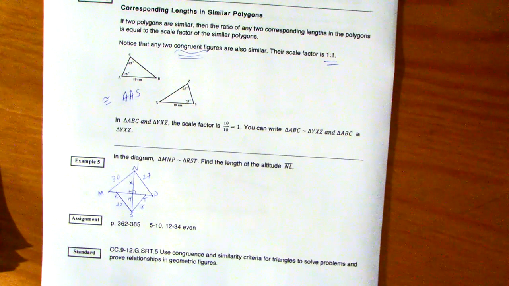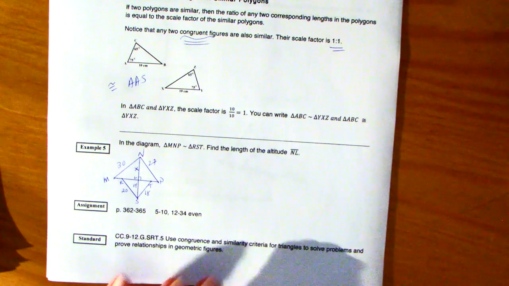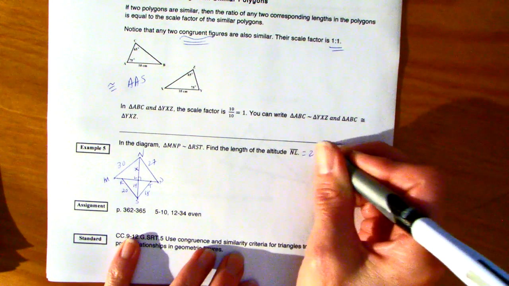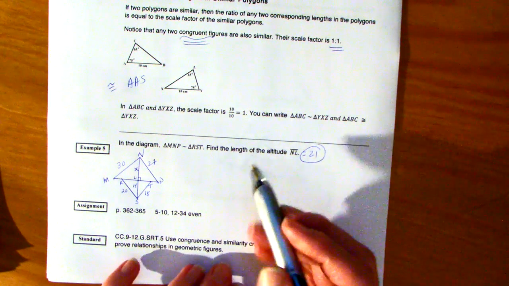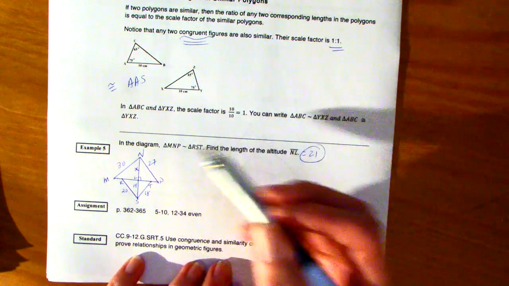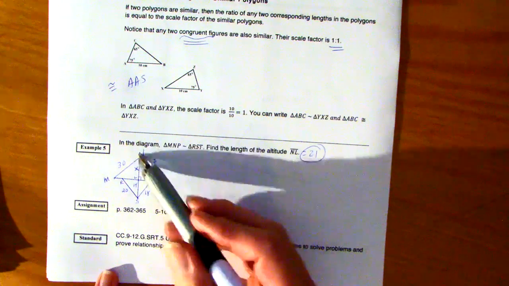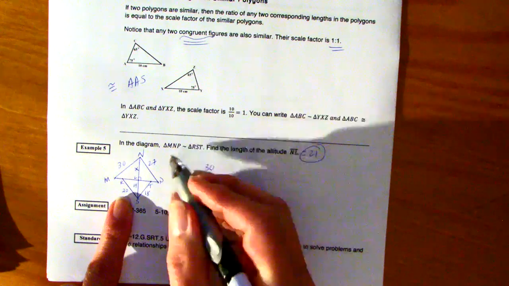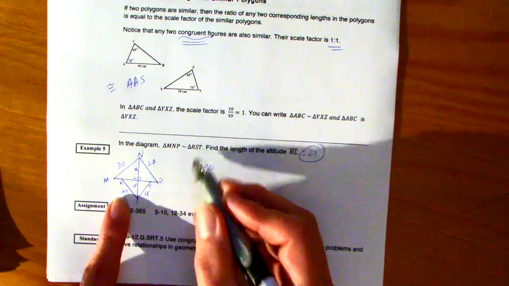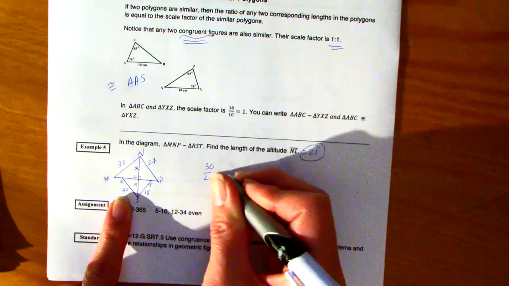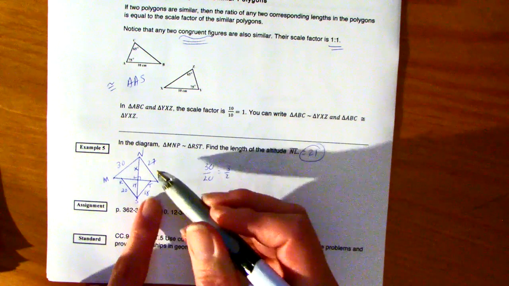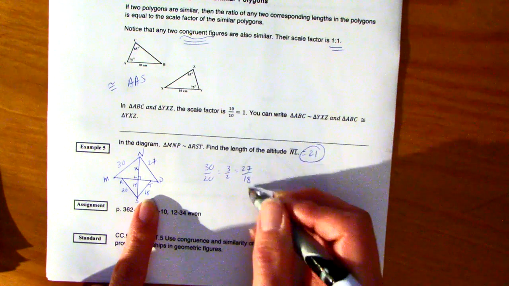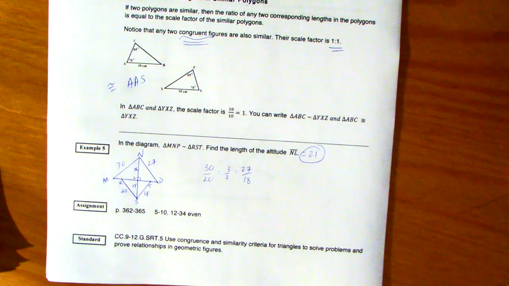All right, last example, and it's still recording. Okay, just in case, if it stops recording, NL is equal to 21. See if you can figure it out. But here we go. Find the length of this altitude. Now they're trying to tell us that this top triangle is similar to the bottom triangle. So let me find the ratios of sides. MN is 30. That goes to RS, which is 20. That's equal to 3 to 2. And then let's double check. 27 to 18. Divide them by 9, you get 3 to 2. Okay, so it is correct.